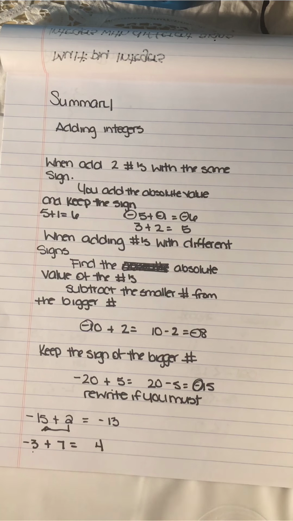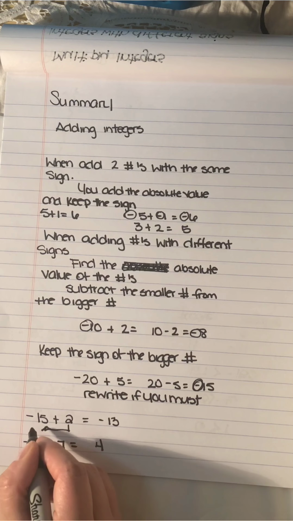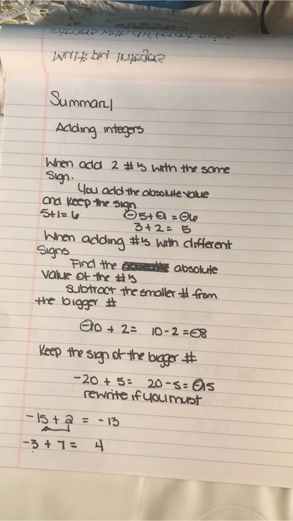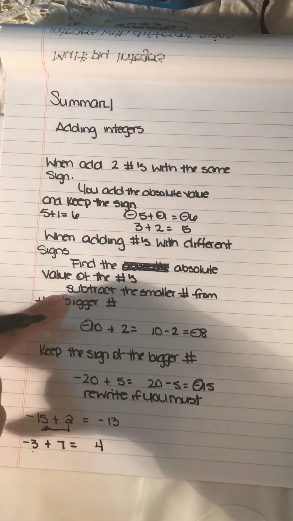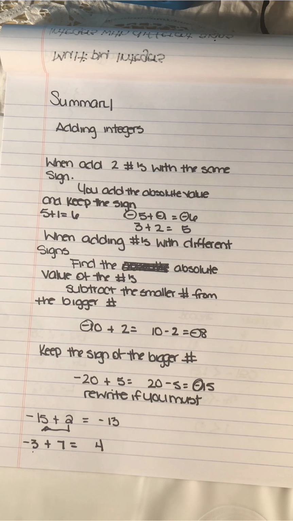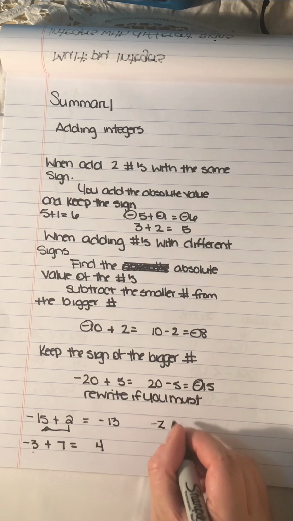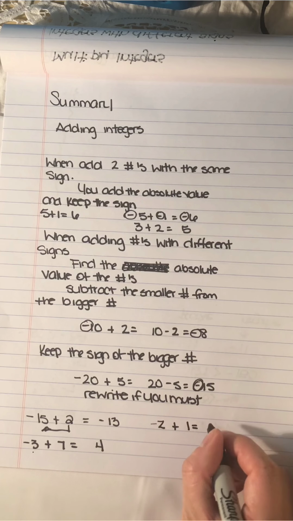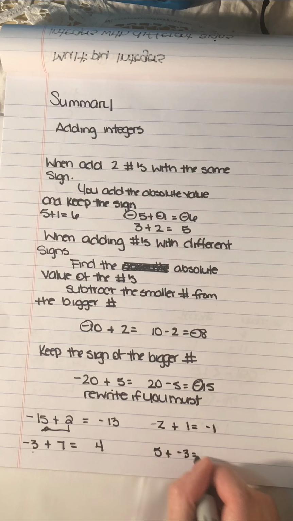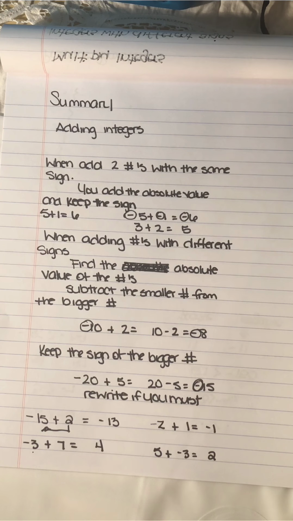When you're adding integers, you know automatically if they're the same sign, you add as normal and you just keep the sign. Or if you're adding two numbers that have two different signs, a positive and a negative, regardless of whether they're writing the negative first or they're writing the positive first, we know it's still going to be a subtraction, always.